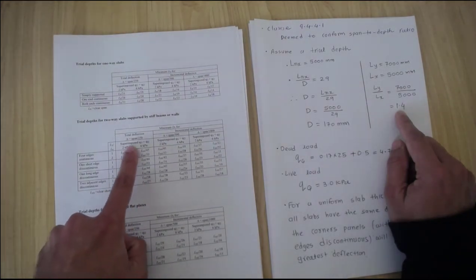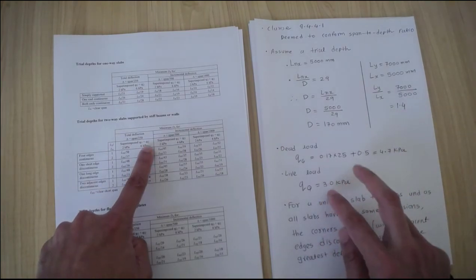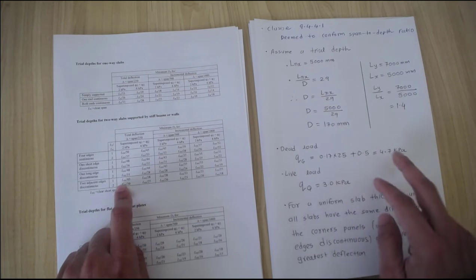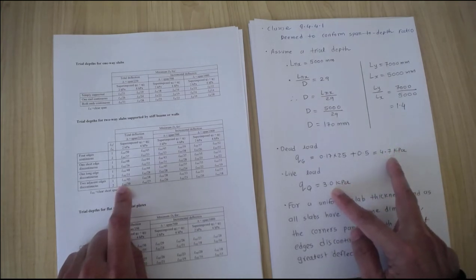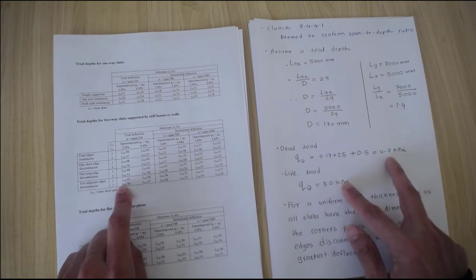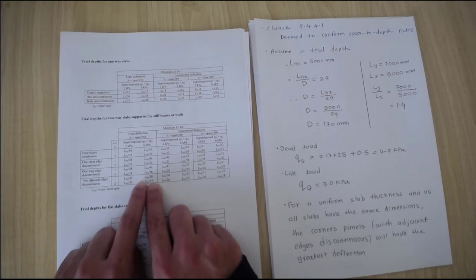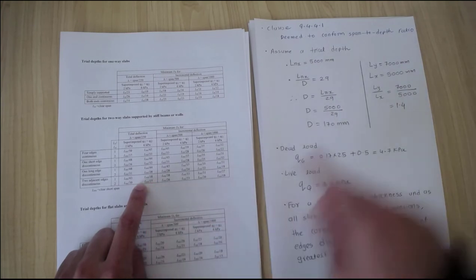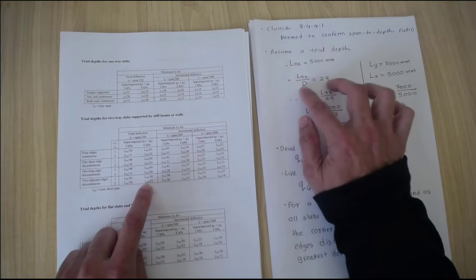In this case we can have G plus Q. If you are talking about, let's say, 3.4 and 4.7, which is almost 7, we are in this range between Lx over d of 27 and 38. So if you just take it approximately between here, you can assume that Lx over d equals 29. Okay, so this is just an assumption.